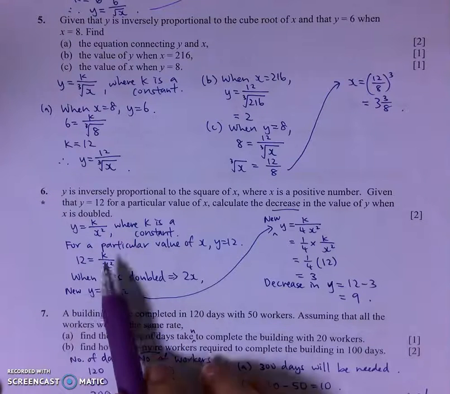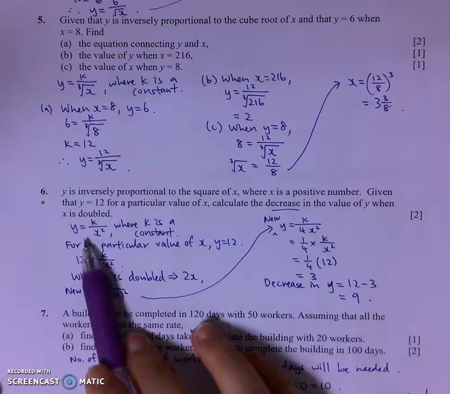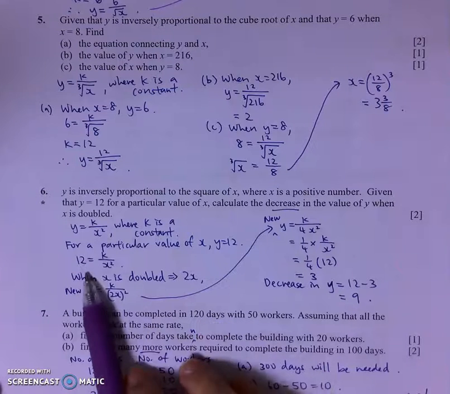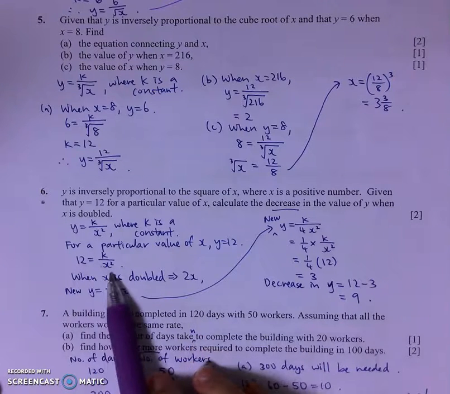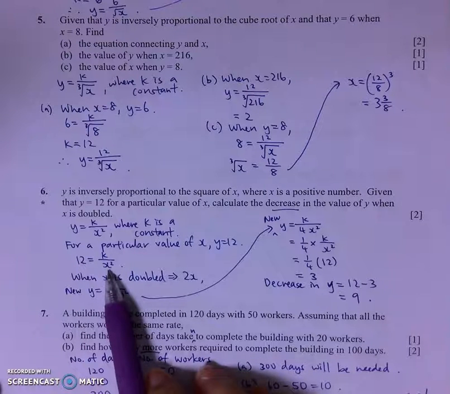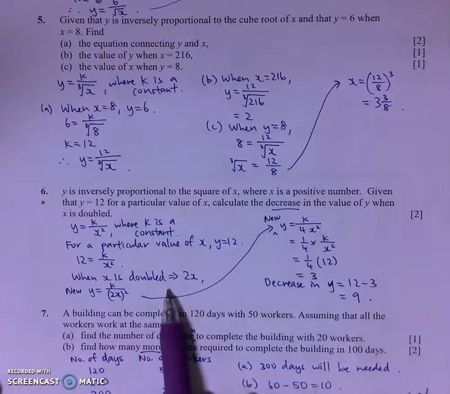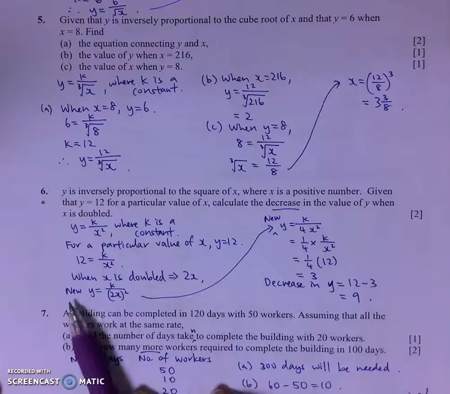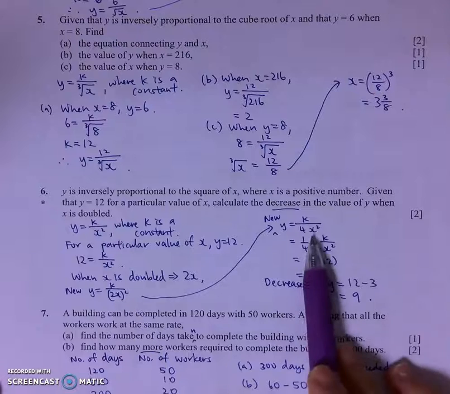So this question 6 is similar to what we have seen in question 2c and question 3 of the same set of worksheet. So what I will do is write the equation, and write down what information the question has given us. So I know that 12 is equal to k over a particular value of x squared. When my x is doubled, so it becomes 2x now, the new value of y will be k over 4x squared.